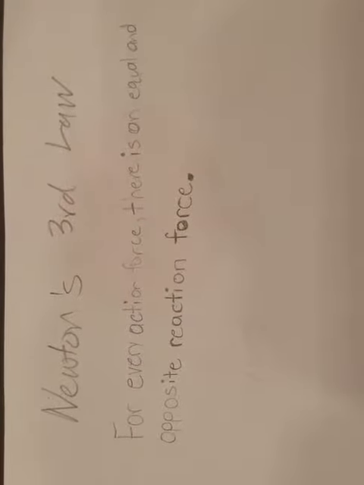Newton's third law says for every action force there's an equal and opposite reaction force. So for every action there's an equal and opposite reaction.